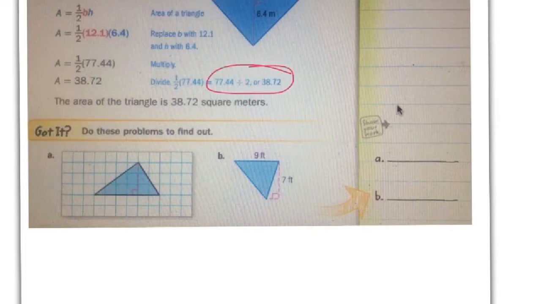Another way is to change 1/2 to a decimal. 1/2 is 0.5. So you could simply say 0.5 times 77.44, and that would give you 38.72. So please remember those things as you're doing this. That should help you out a lot.